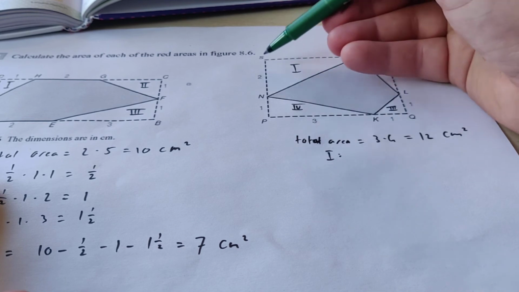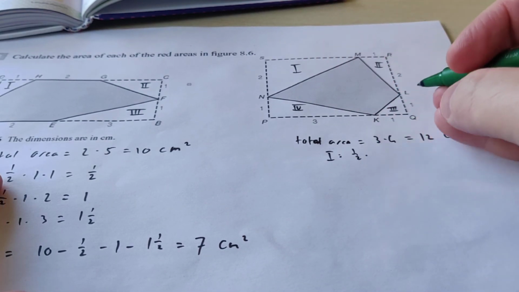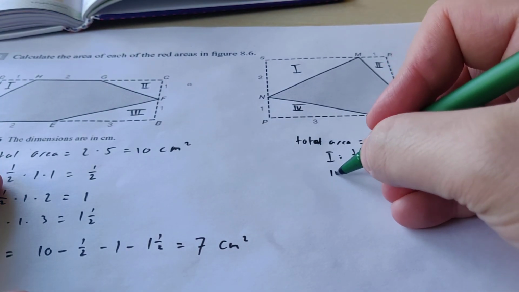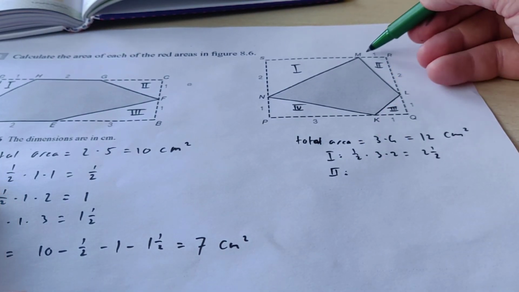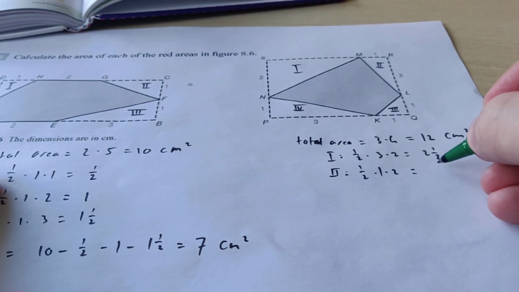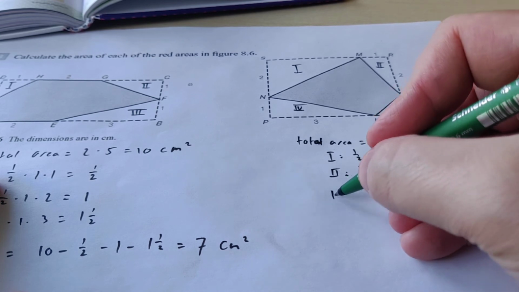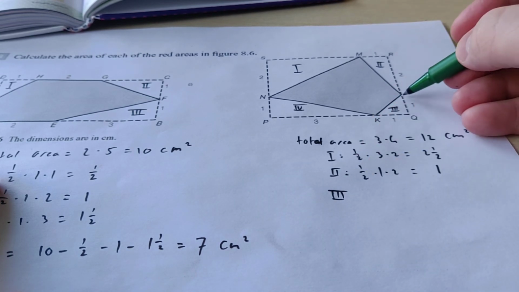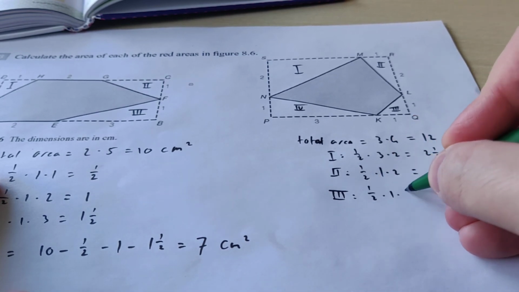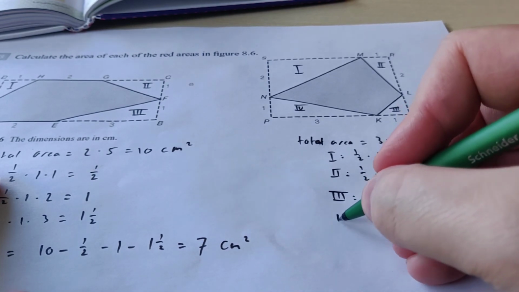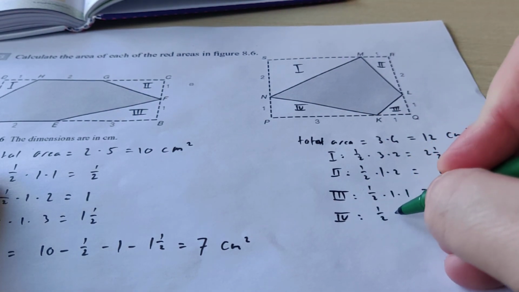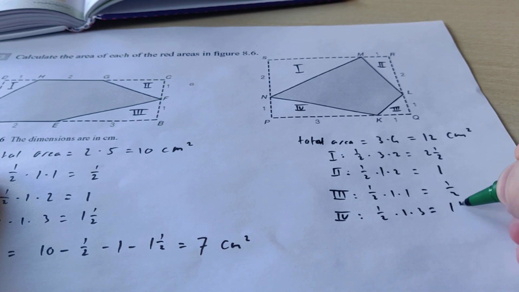This length is 3 and 2, so a half times 3 times 2 is 2.5. Then area number 2. This one is 1 and 2, so a half times 1 times 2 is 1. Area 3, that's this one. This is just 1 by 1, so a half times 1 times 1 is a half. And then the fourth area is 1 and 3 together, so a half times 1 times 3 is 1.5.